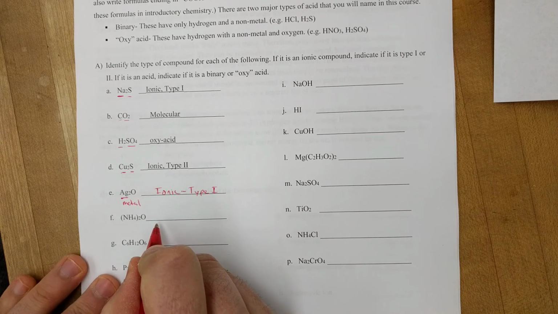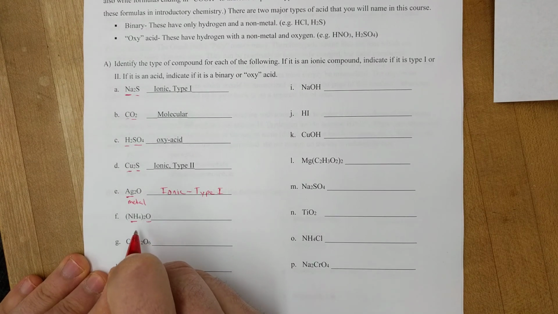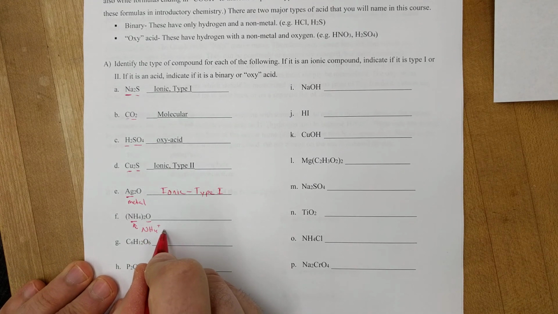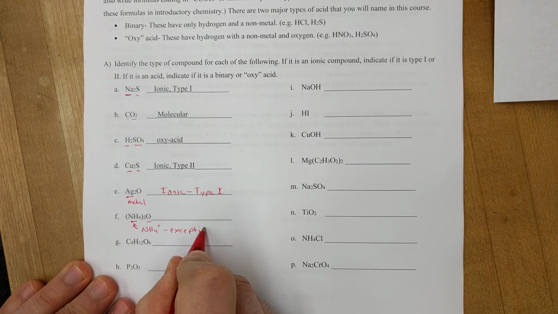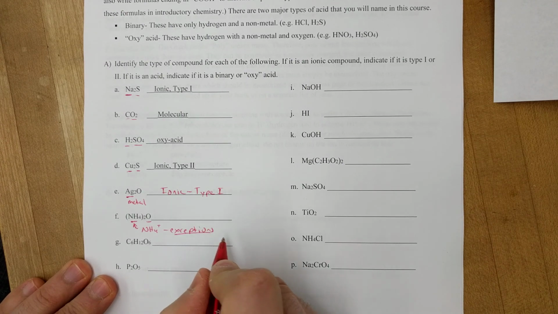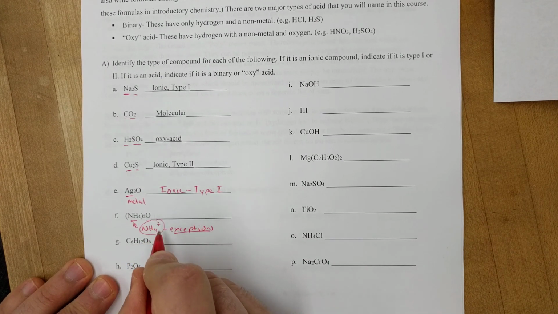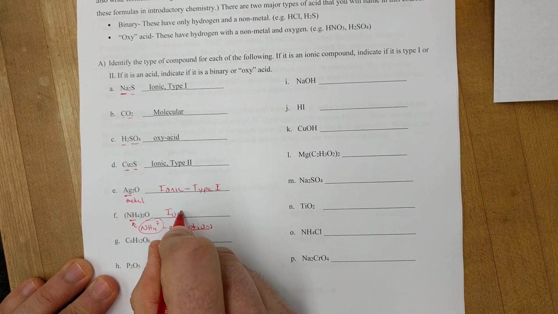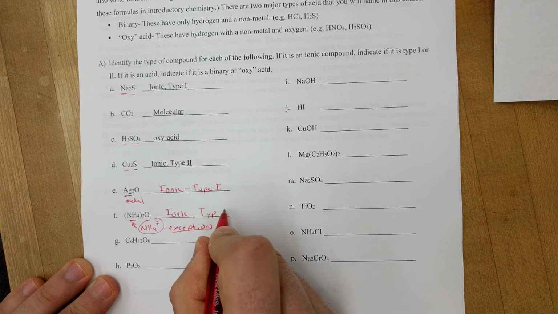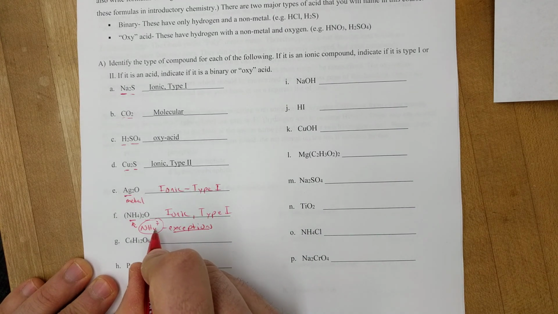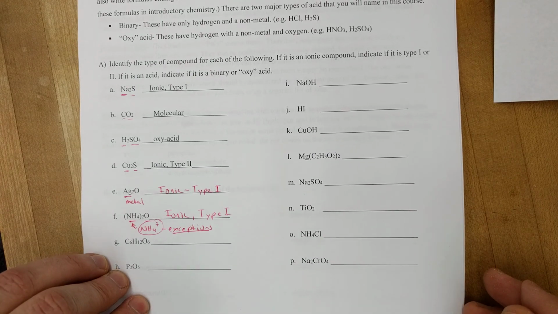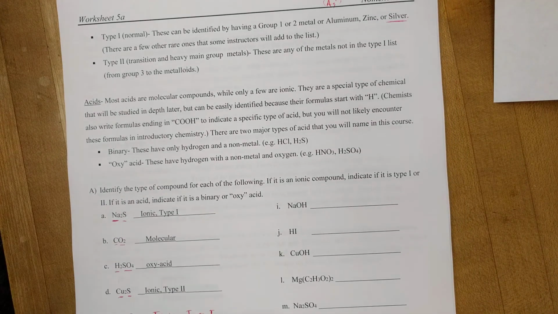Then next, you have a tricky compound, ammonium oxide, and this cation, NH4+, is one of the exceptions where it's a polyatomic cation that replaces a metal in an ionic compound. So this again is an ionic compound, specifically type 1, because ammonium is always that same ion, so its charge can't be something different at a different time.